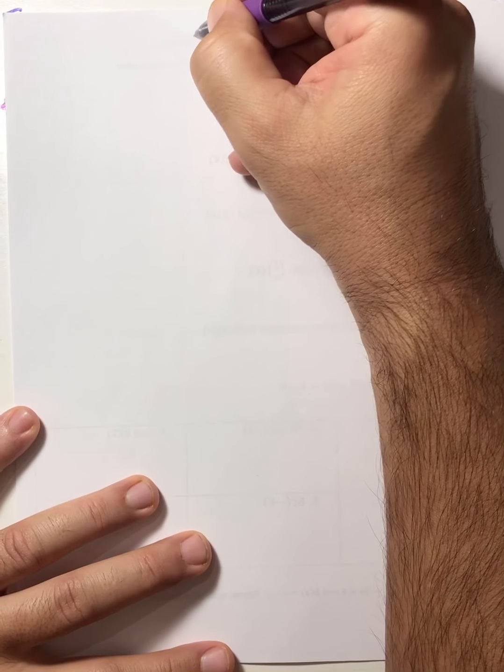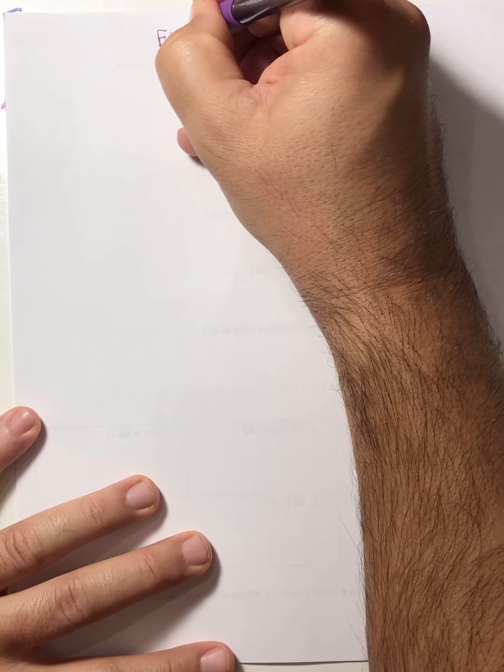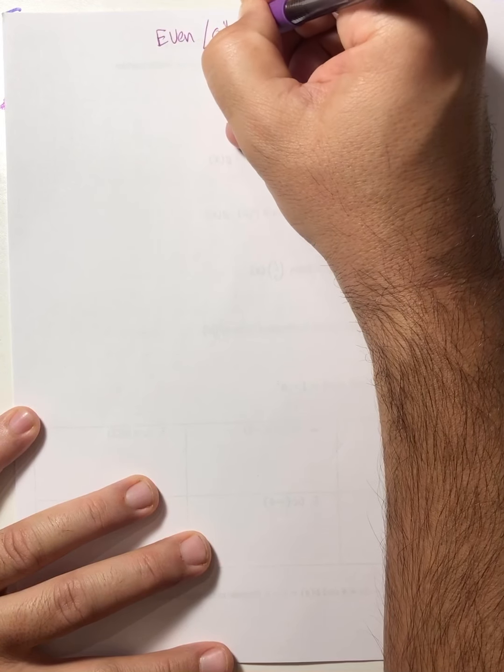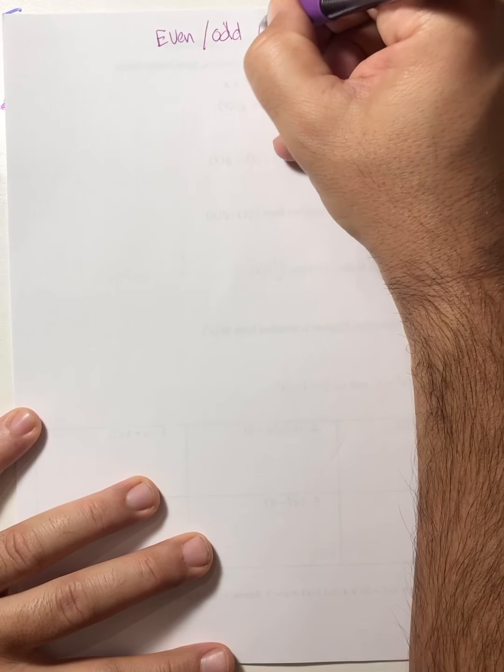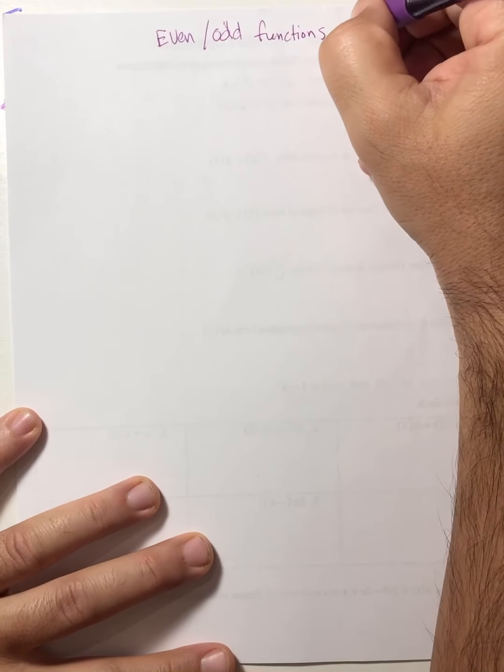We have an even test and we have an odd test. So, even and odd functions, algebraically.